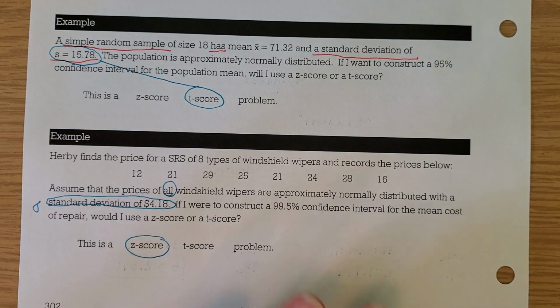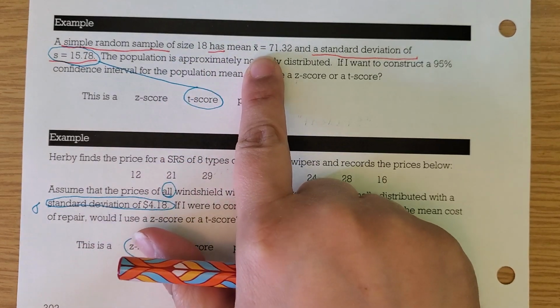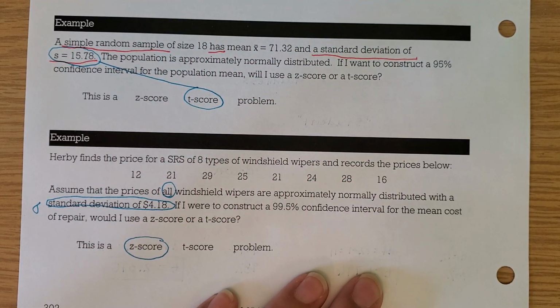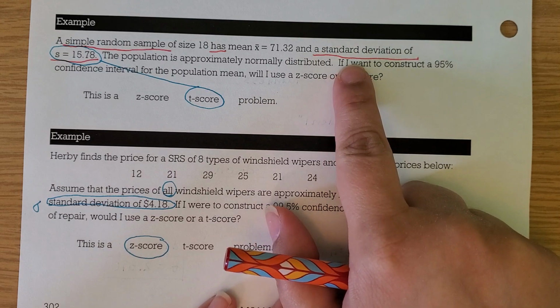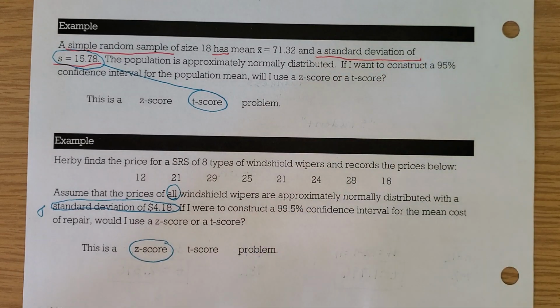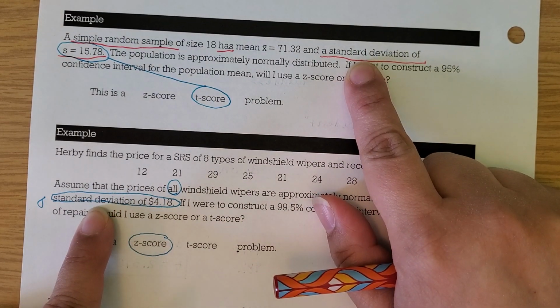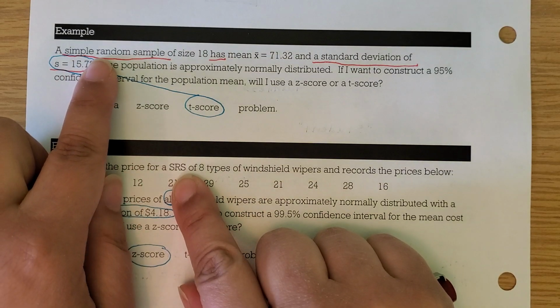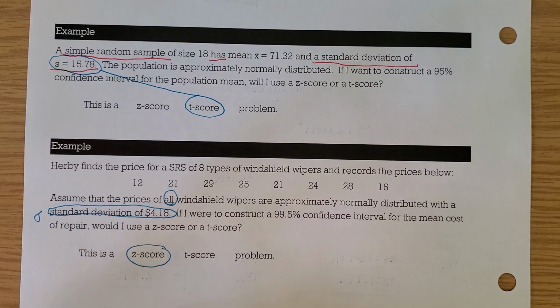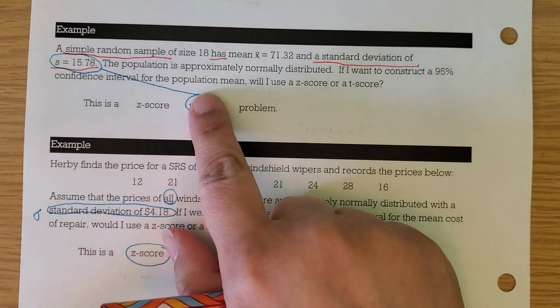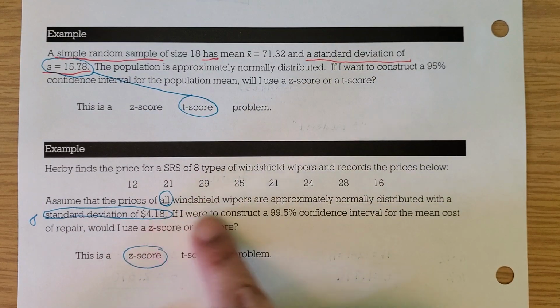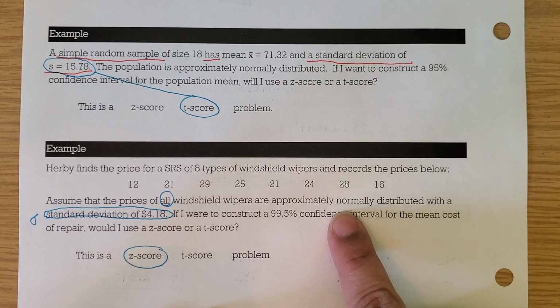In this case, I'm ignoring the size and the mean because what I need to determine is the context of the standard deviation. You have to be careful because every problem you look at is going to have the word standard deviation. It's also going to talk about samples. It's also going to talk about a population mean or everything being approximately normally distributed.